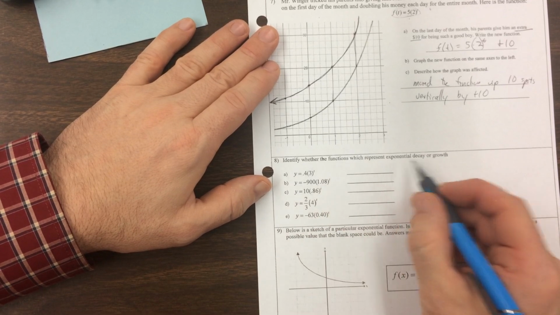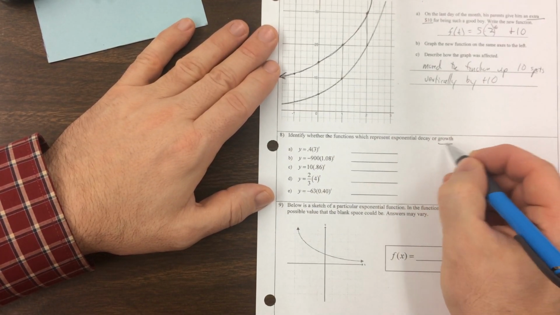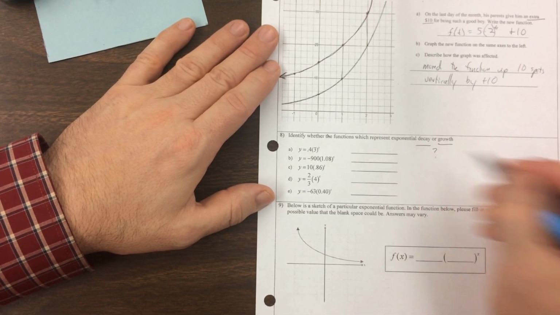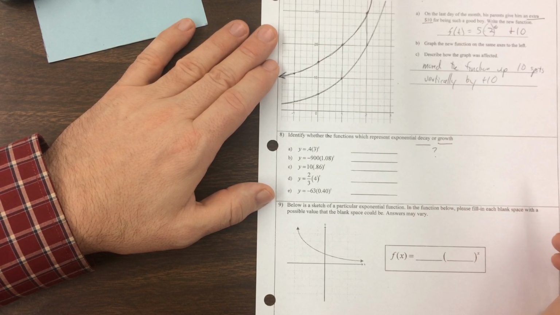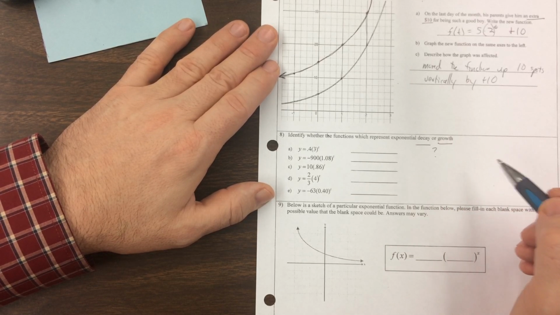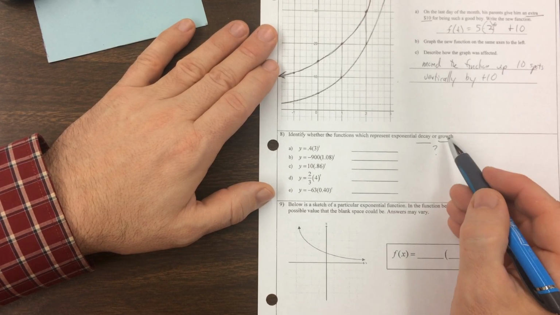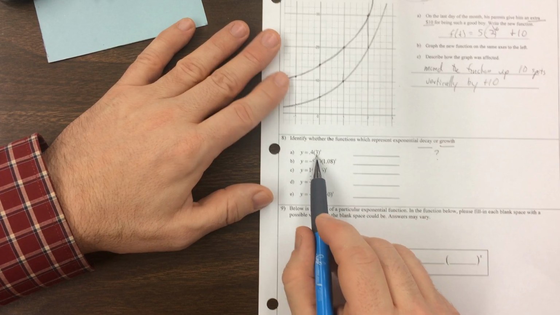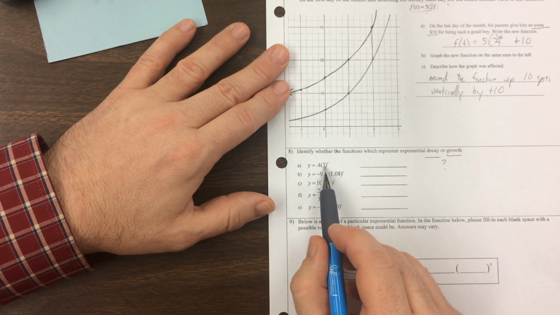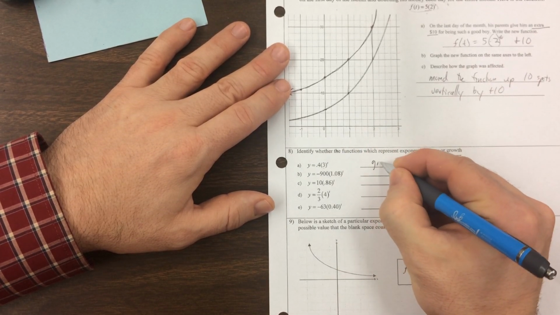Identify whether the functions represent exponential growth or decay. Okay, so remember, growth or decay, that question is whether it's getting flatter or it's getting steeper. Are we getting closer to a number, or are we getting further away? Are you getting closer to infinity? And the way I determine that is the number that we multiply by over and over and over again. So this is times 3 times 3 times 3. You can see that by multiplying by 3 over and over again, we're getting further and further away from 0. We're getting larger and larger. So this would be growth.